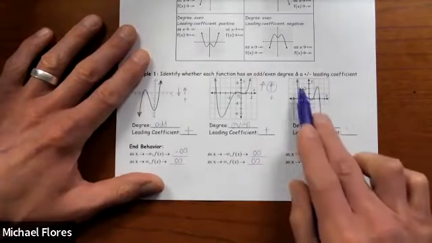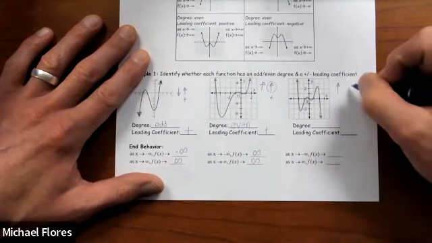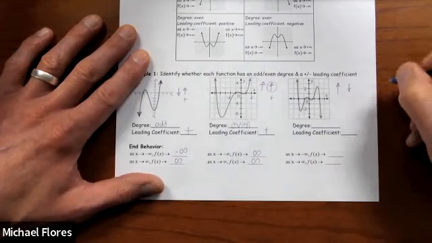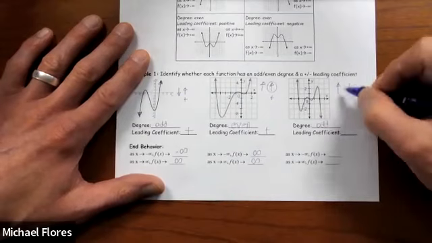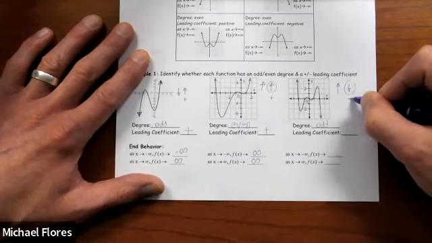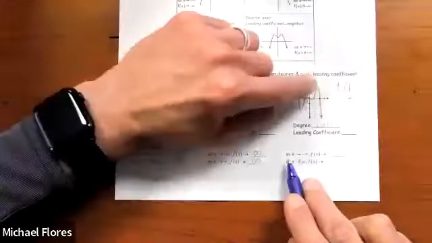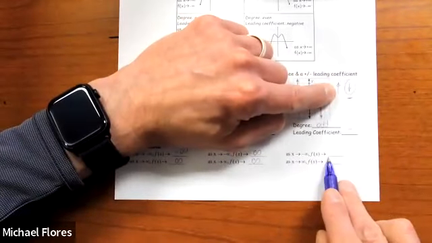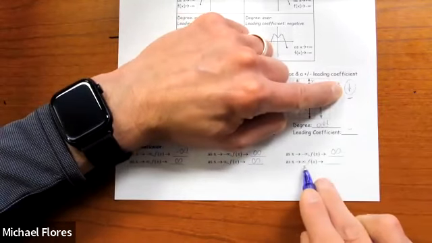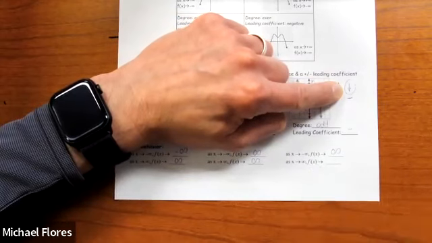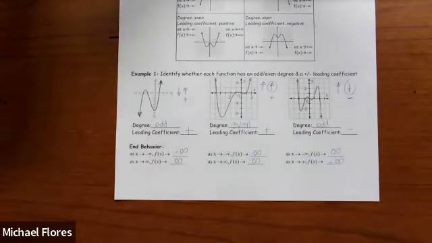Okay, looking at this graph from left to right, it looks like our left arrow is pointed up and our last arrow is pointed down. They're going opposite directions, so the degree is odd, odd, opposite, odd, opposite. Leading coefficient, well, the last arrow is pointed down or towards negative infinity, so our leading coefficient must be negative. All right, here we go. As x approaches negative infinity, f of x approaches, what is the first arrow doing? It's approaching positive infinity. As x approaches positive infinity, f of x approaches, what is the last arrow doing? It's pointed down. So negative infinity. End behavior, you're welcome.